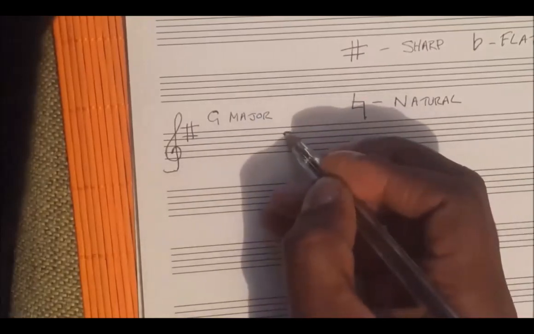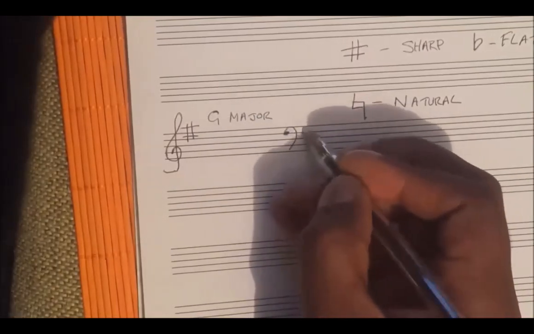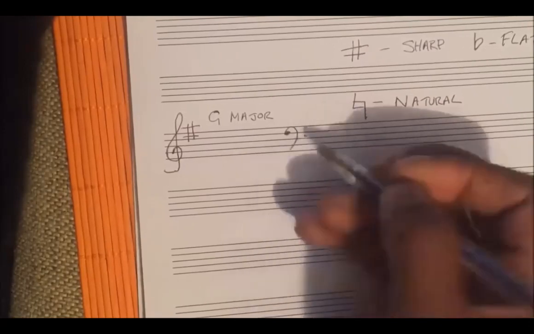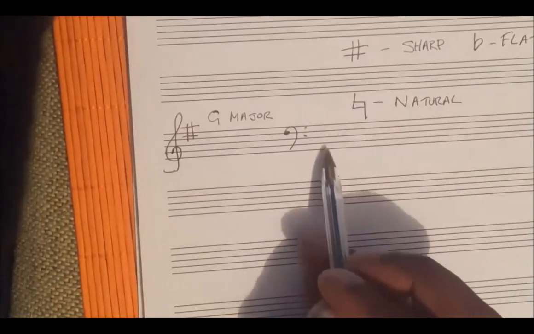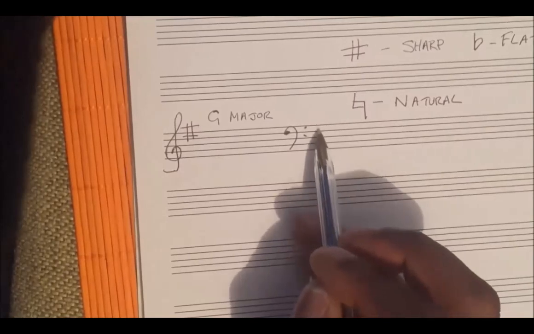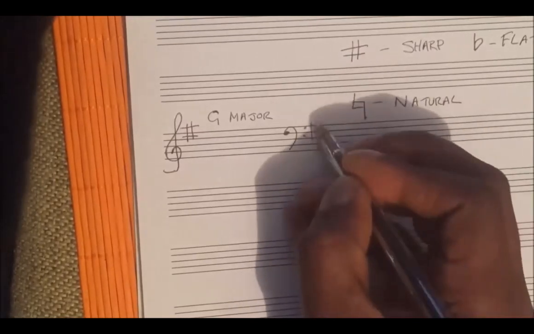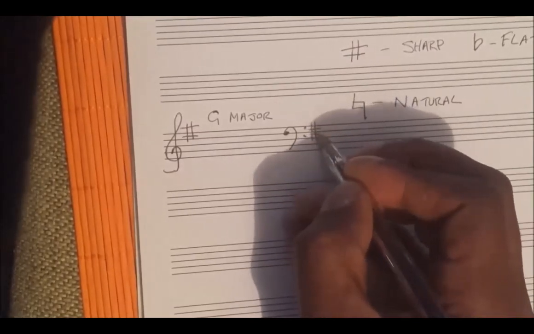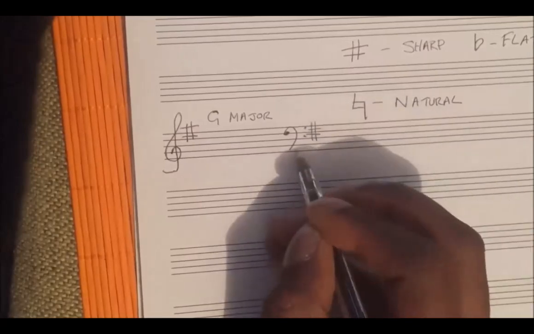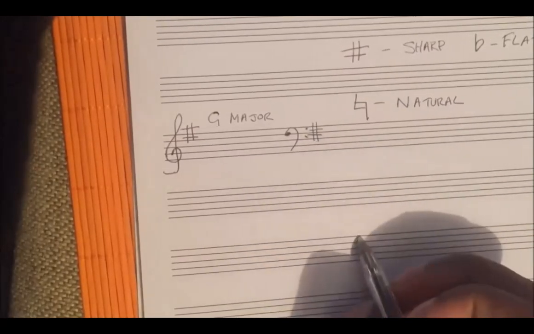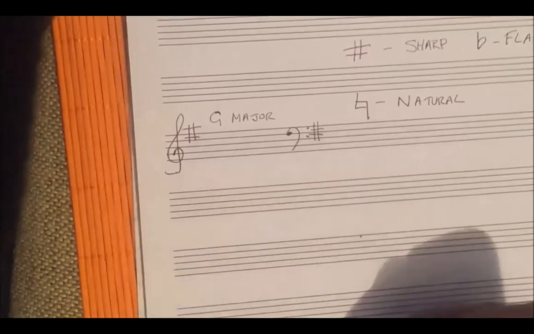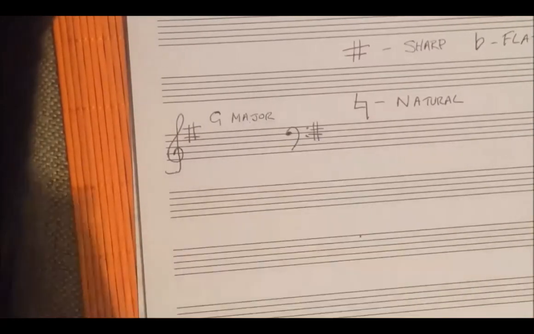I'm going to do this one also for you, in bass clef, so you actually cannot say I didn't teach you this. Every good boy deserves football here. F sharp is here in bass clef, the fourth line. When you see F sharp, you know it is G major.